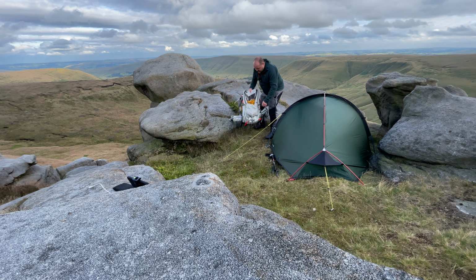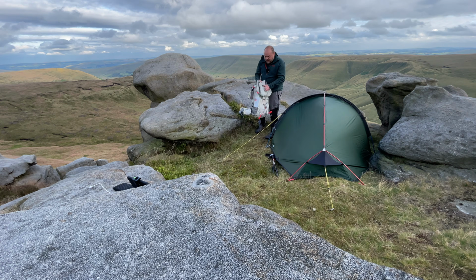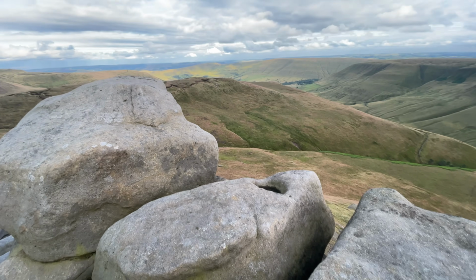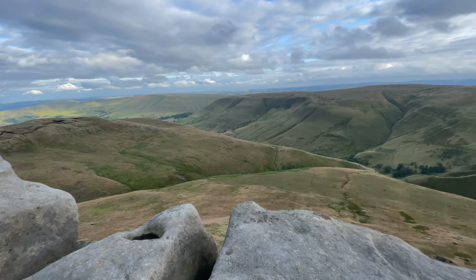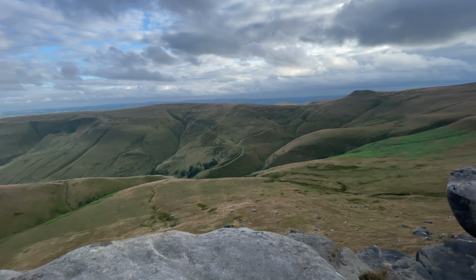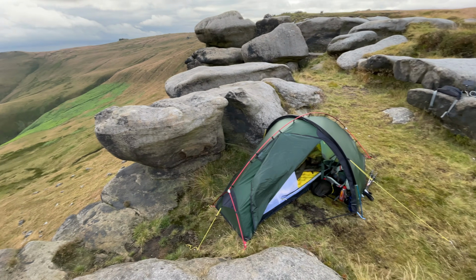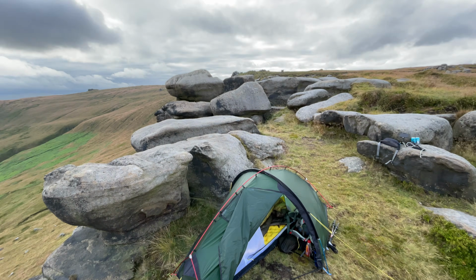So the most important thing for me is to have the right equipment for the right conditions. So checking the forecast is a big part of planning for the camps that I go on. And I always tend to err on the side of caution and take something a little bit warmer than the forecast is predicting. I think it's time to soak up some of these views. There's definitely worse places to pitch a tent.